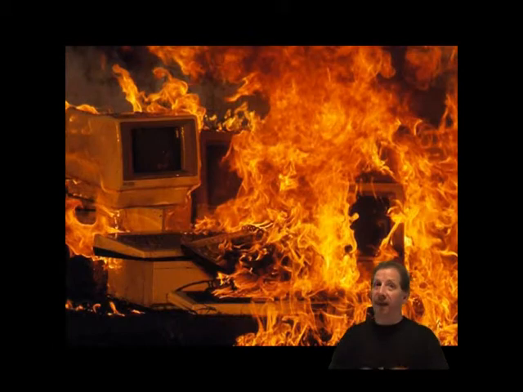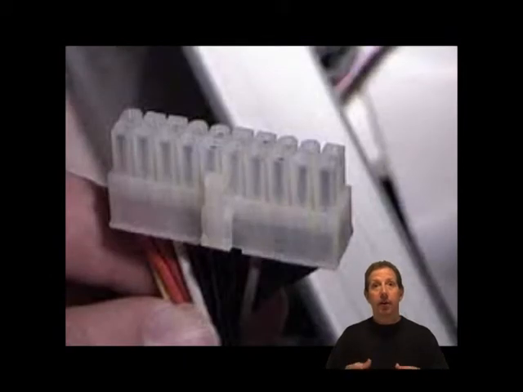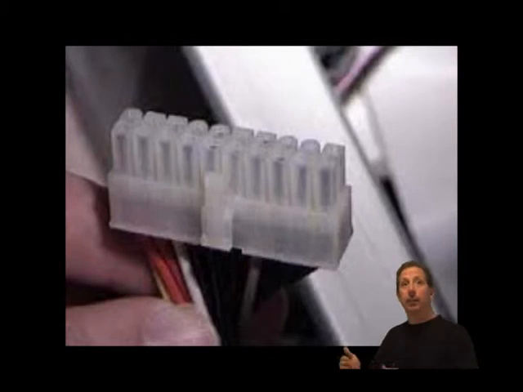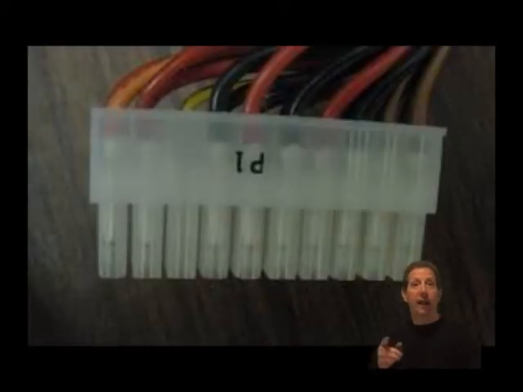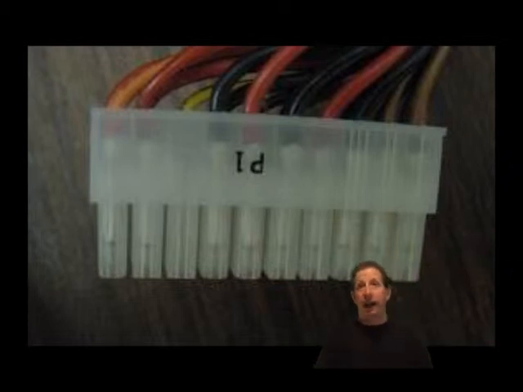Blowing air out of the case does a better job of keeping the system cool, and as I've said many times before, heat is the enemy of the computer. The first ATX power supplies and motherboards used a single power connector called a P1 connector and had 20 pins. These pins provided positive 3.3, positive 5, positive 12, and negative 12 volts, and an optional and rarely used negative 5 volts.